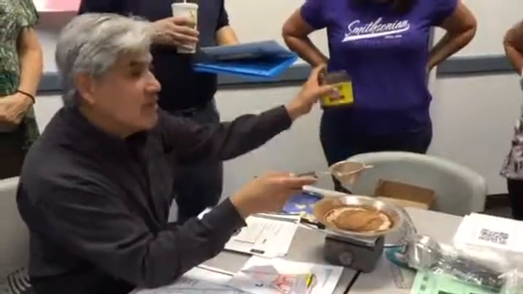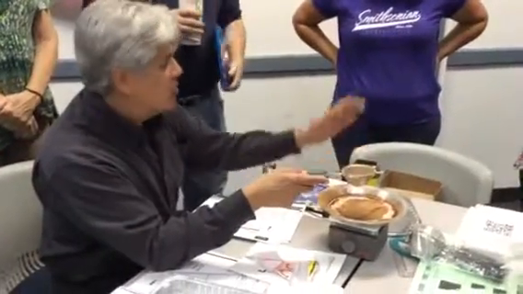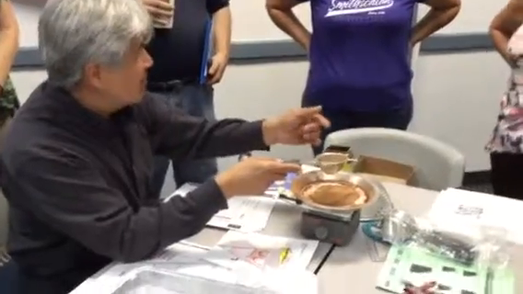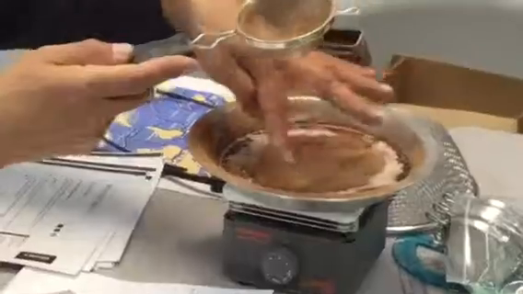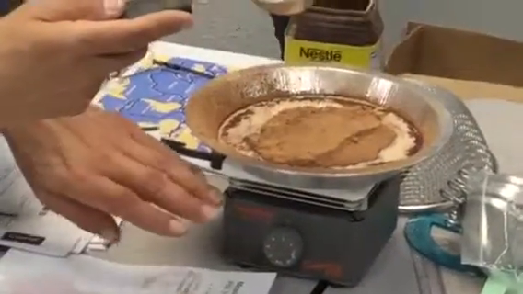But notice this is cocoa powder. This is not that sugary mix, because when you get the sugar, it's too heavy and it goes right through. So you want to get something that's light, a little more powdery. You go like this and spread it all around, and you cover the whole thing, and you heat it immediately. Don't wait like I did.